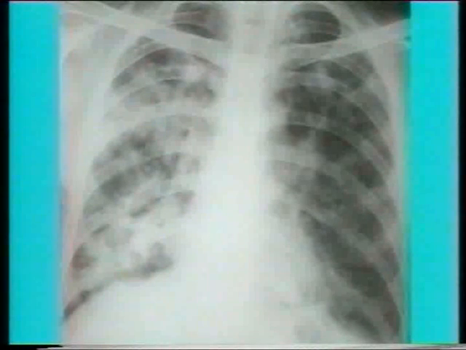Now we will see some advanced lesions. This X-ray shows extensive bilateral lesions, the right lung showing extensive infiltration and fibrosis and a small cavity in the mid-zone.